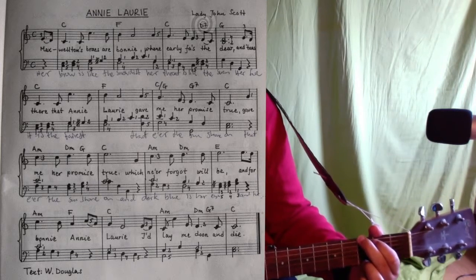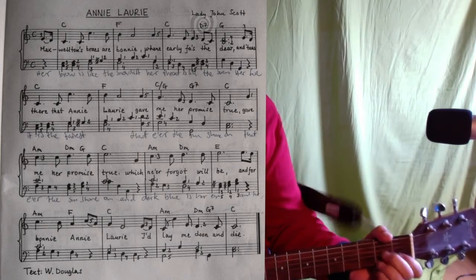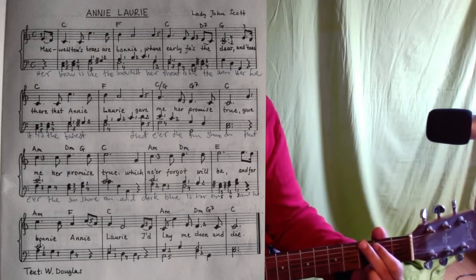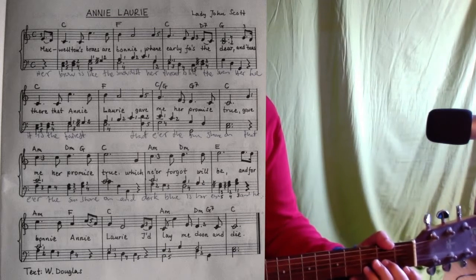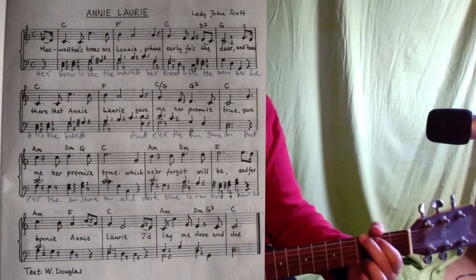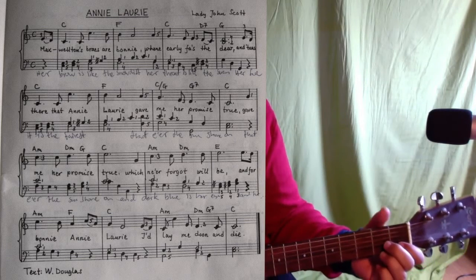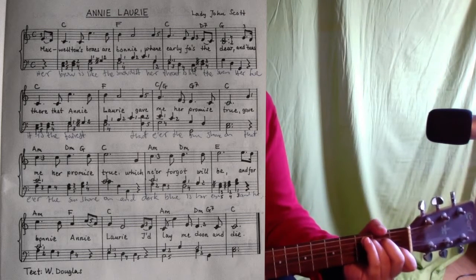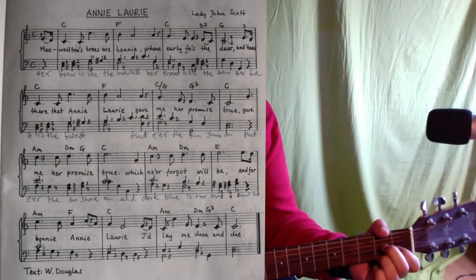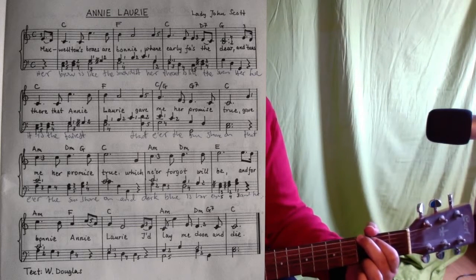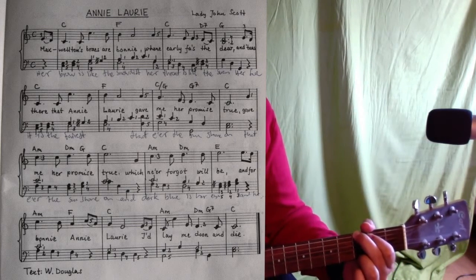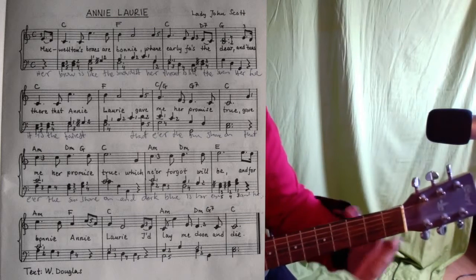And that was the first variation. It played D7. If you had played a D minor, it would have been different. But here is a D and a D7. It gives a different tone to it. That's the first variation. And the second variation comes later on here.